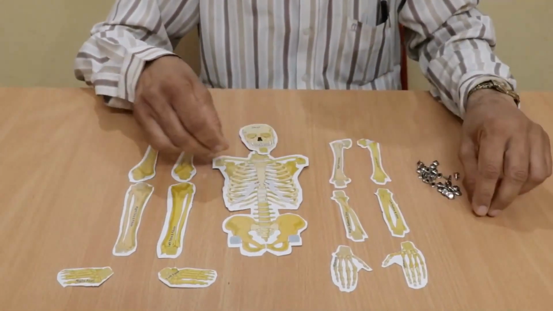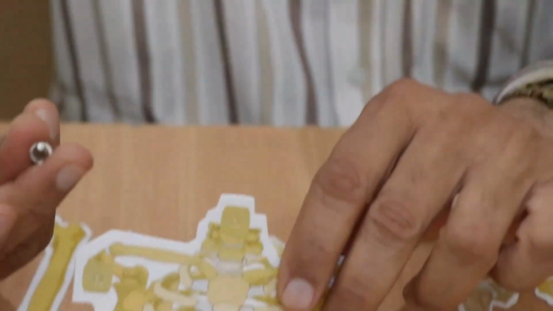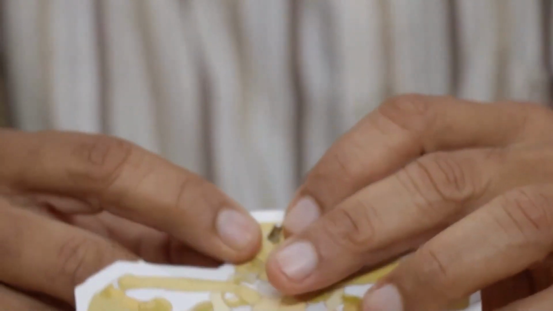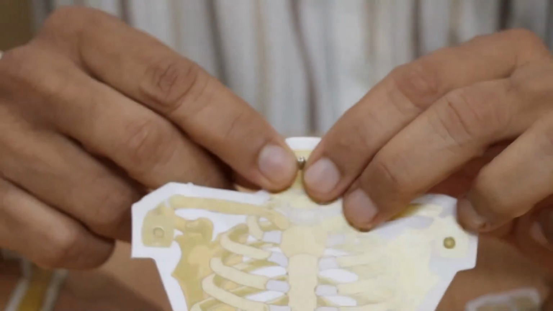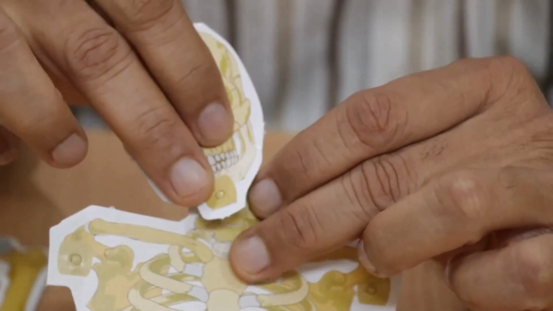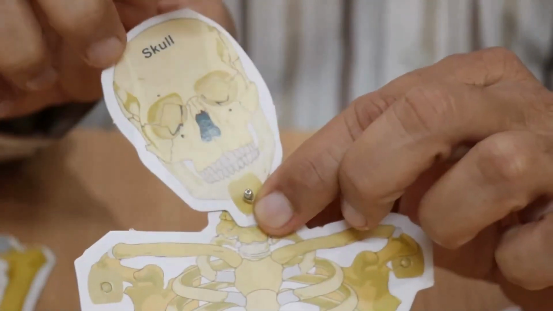I'll just show you one to begin with. Say take an example of this. I am pressing this pin from the lower side of this skeleton. This pin comes up. Then I am placing this skull here. There are holes made, so you don't have to really make a hole. Holes are already made. Now the pin has come up.